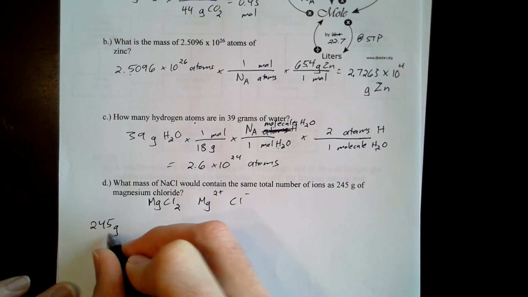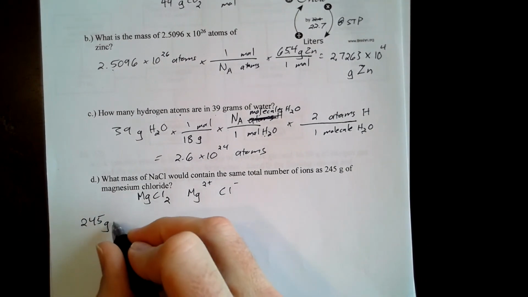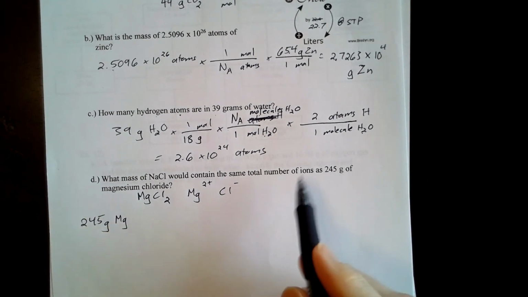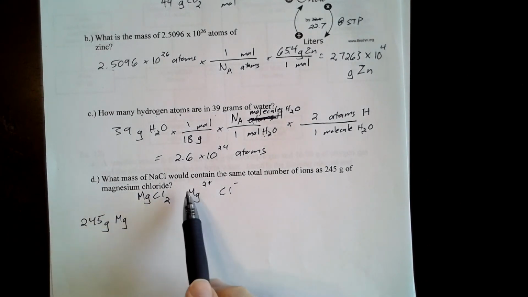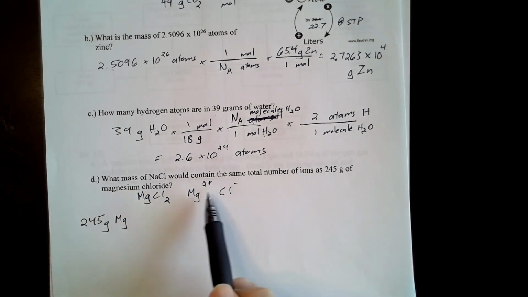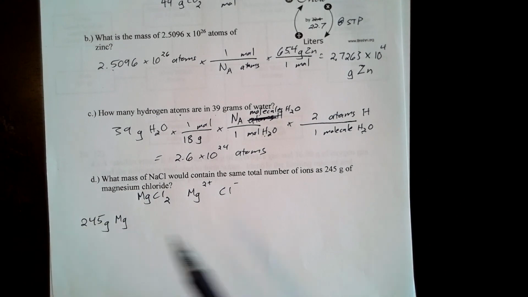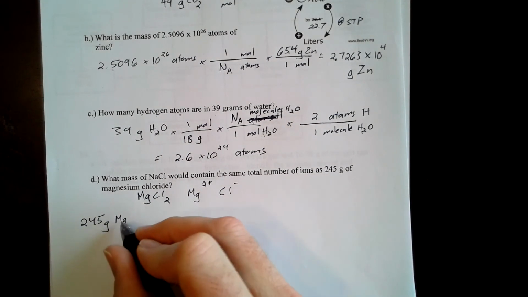So 245, this is the way I figured this out: I want to know how many ions of magnesium chloride are in 245 grams.